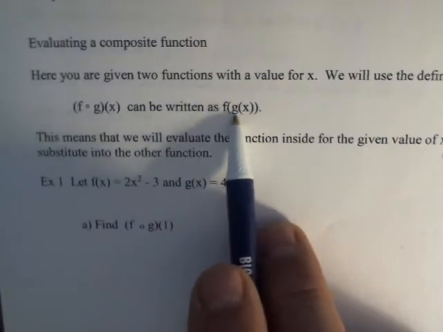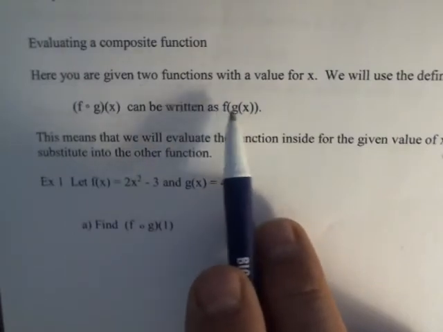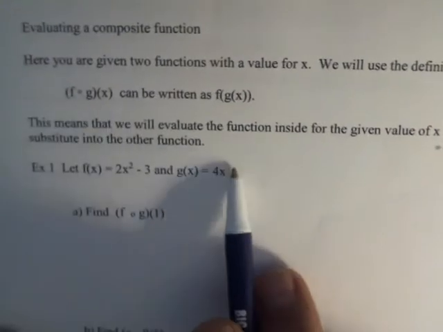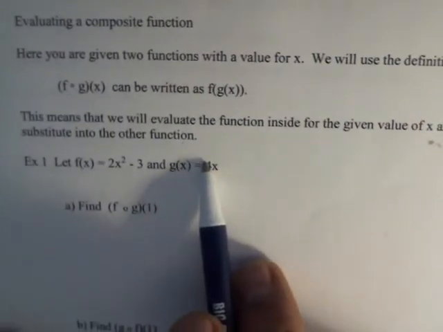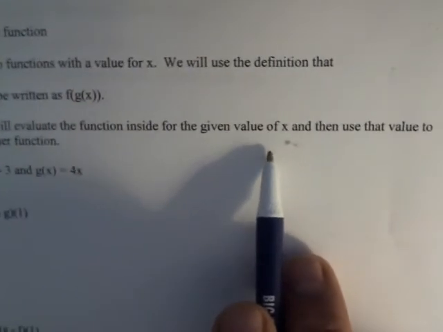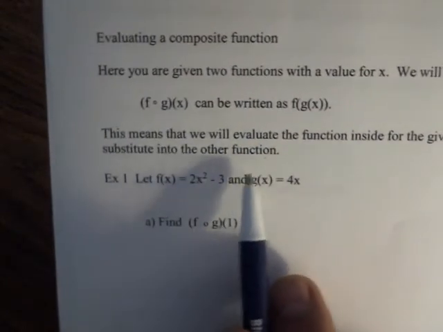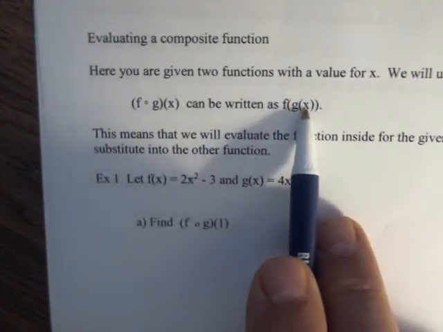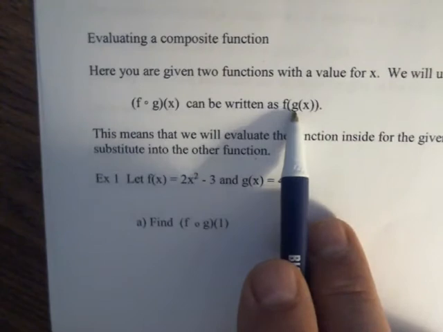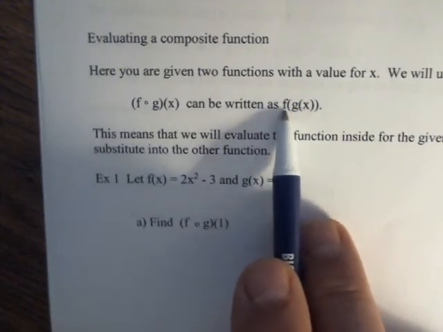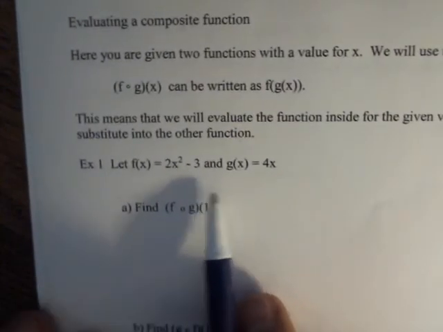So try to avoid the confusion of thinking this means multiplication, because it's not. This indicates a composition of two functions. So basically this just means that we will evaluate the function inside for the given value of x, and then we will use that value to substitute in the other. When this is a number, we will first figure out what is the value of the function g when x is a certain number. We get that answer, and then we put it into f. So let's look at a few examples here.